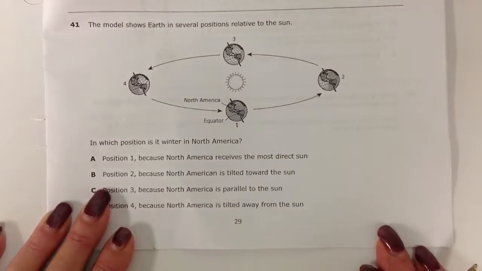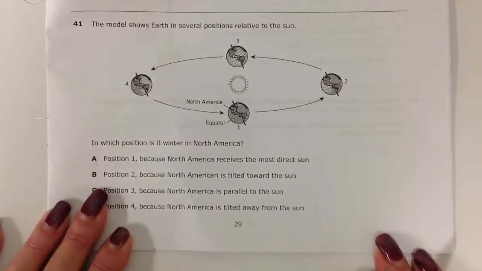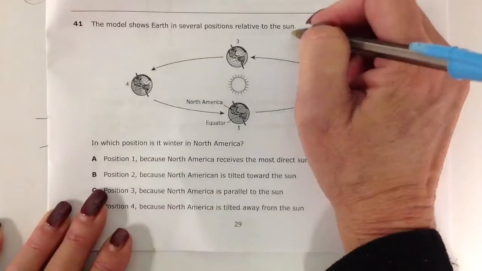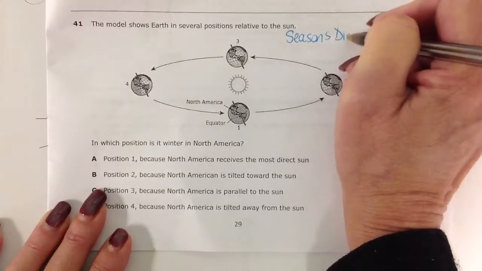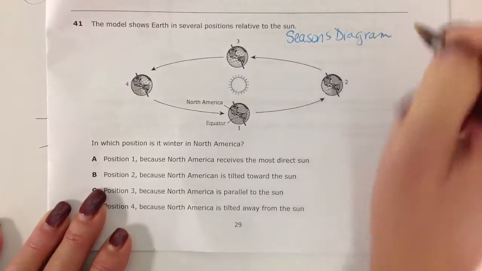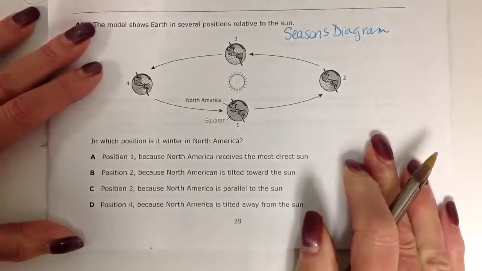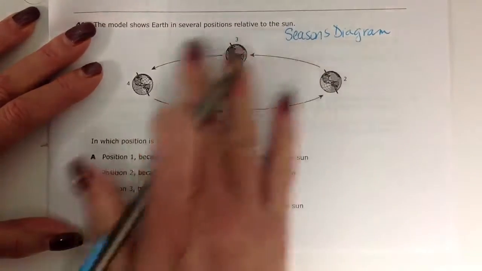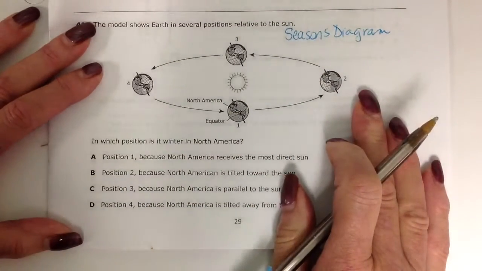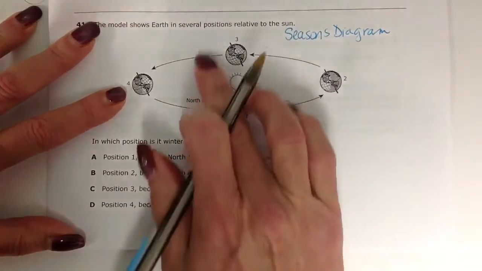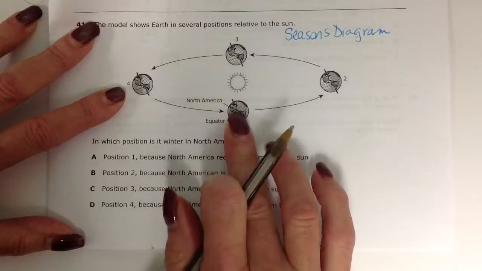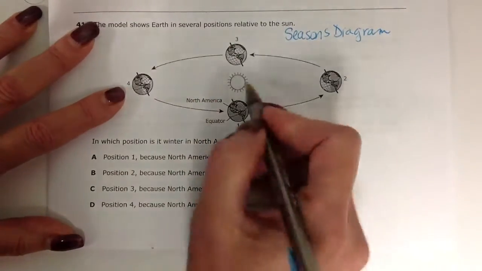Alright, this is question 41. Now let's see what we've got here. Well, if we look at the image, we can already say this must be a seasons diagram. So I'm sure the question coming up has to do with seasons. Remember, when we're looking at seasons, we can only look for the ones on either side of the sun, not up and down from the sun based on the diagram.